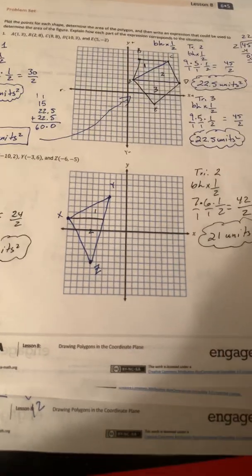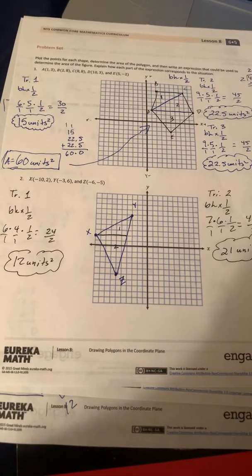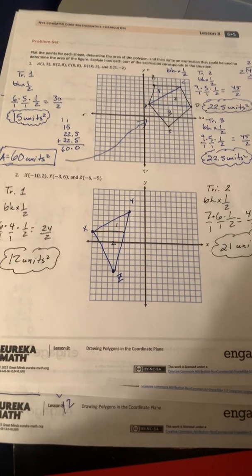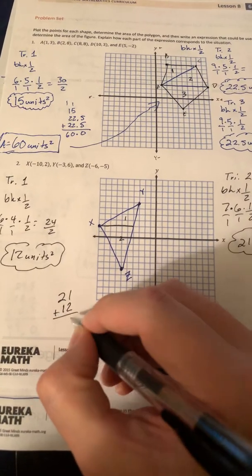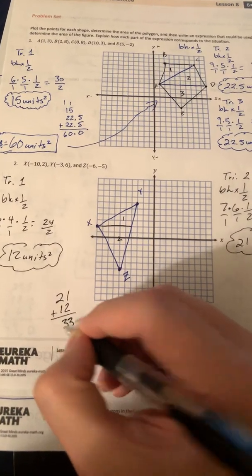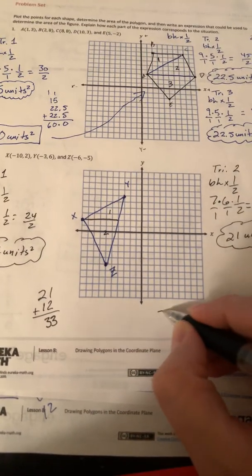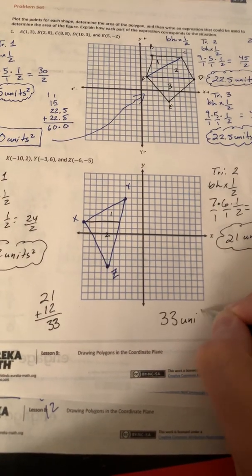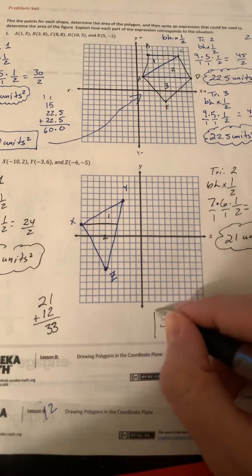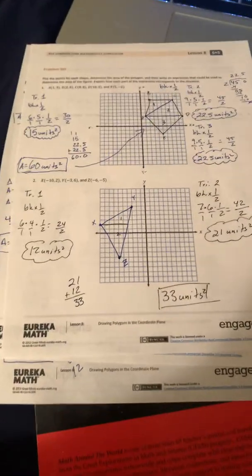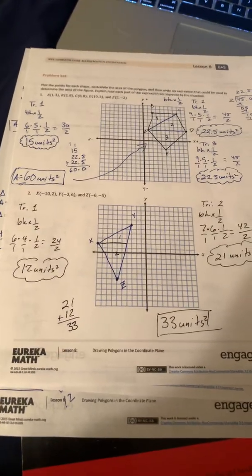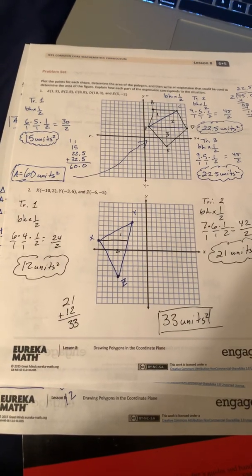And now we can add these. 21 plus 12. And there we go. 33 units squared. All right, if you have any questions, guys, let me know on that, kind of how it works.